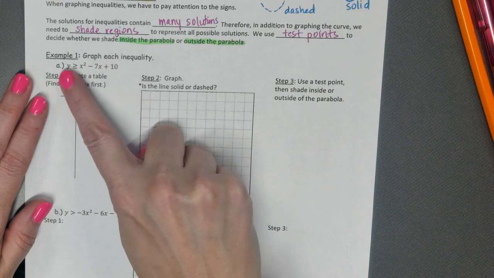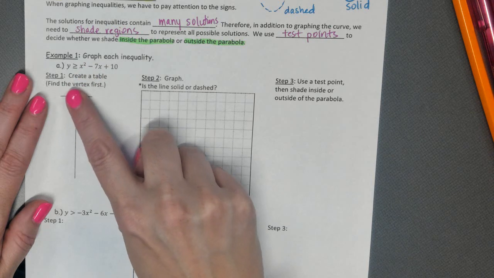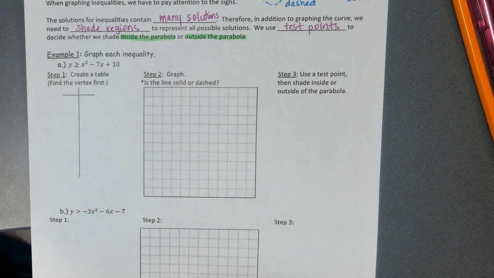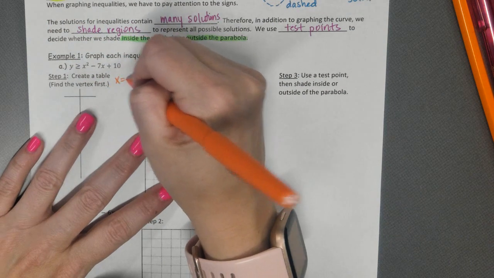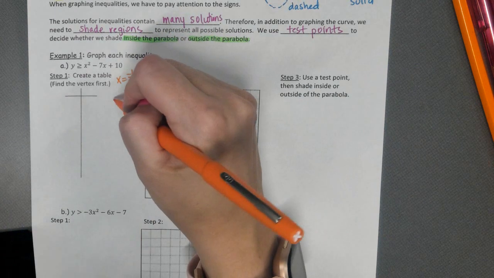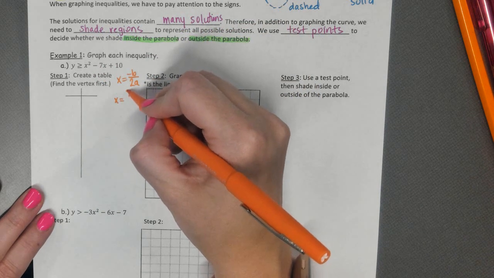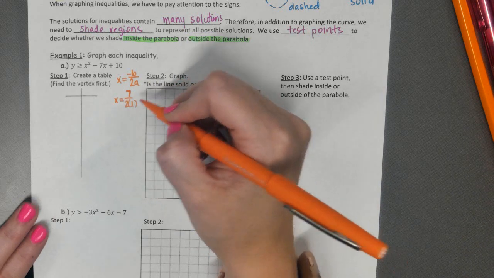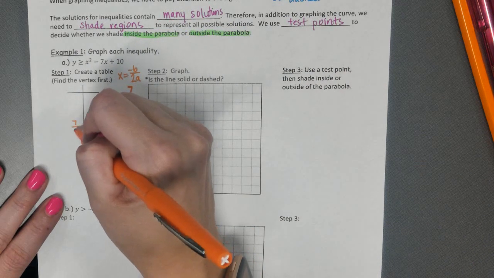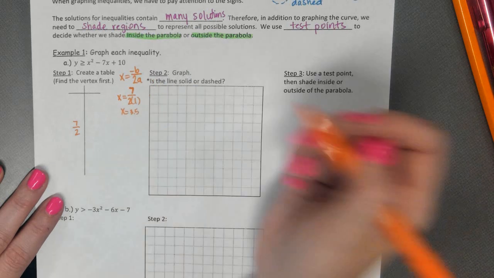So just like we did before, whenever we graphed a quadratic, we wanted to create a table where the vertex is in the middle. Do you guys remember the equation for finding the middle? Yep, opposite of b over 2a. Good. Okay, so we're going to do x equals the opposite of negative 7, which is 7, over 2 times 1. So 7 over 2, which you can either write as 7 over 2, or if you want, you can write it as 3.5. Okay, you can decide.